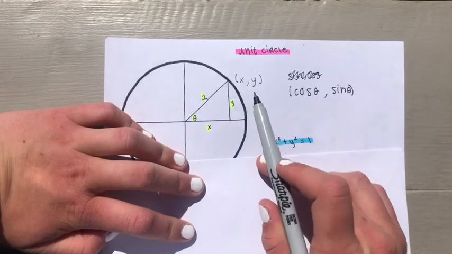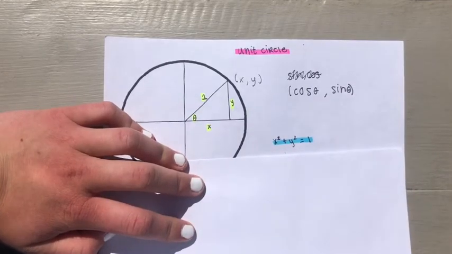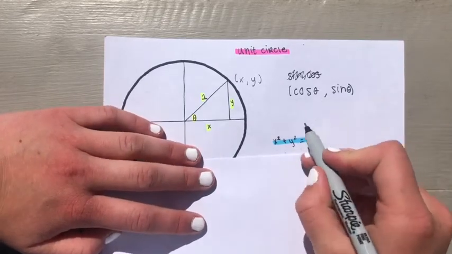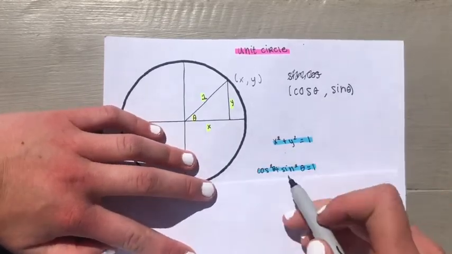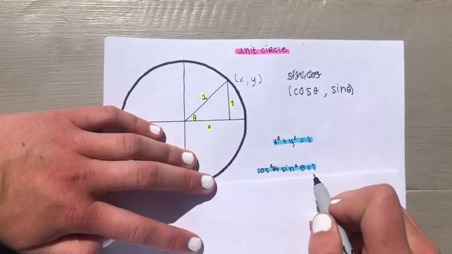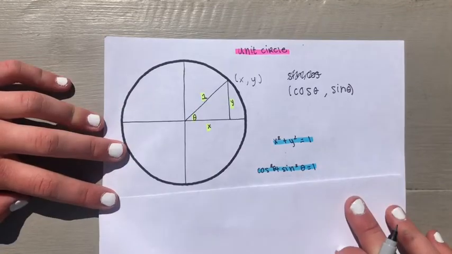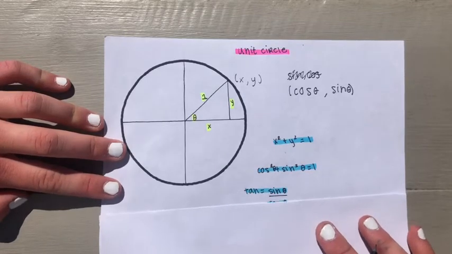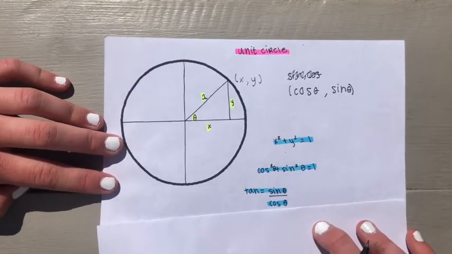Because x comma y can also be written as cosine comma sine, using this equation, we can also rewrite it using these symbols instead and make cosine squared theta plus sine squared theta equal to 1. Another important equation to remember with the unit circle is when you're solving for tangent, which is sine over cosine.